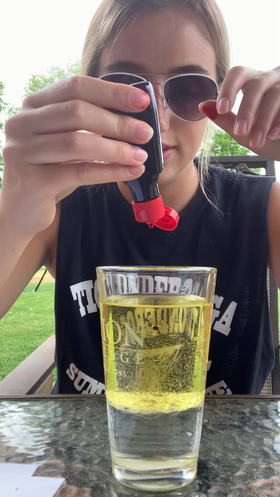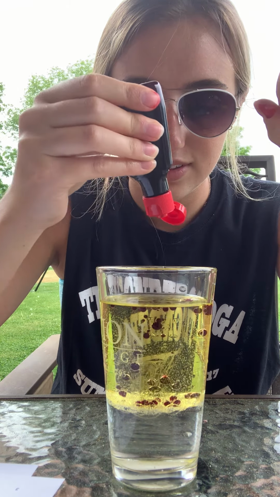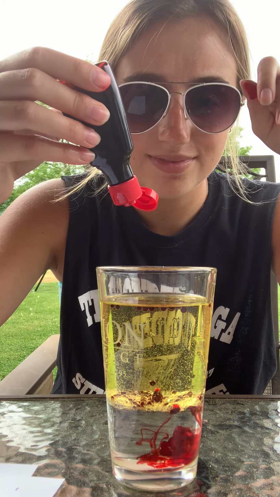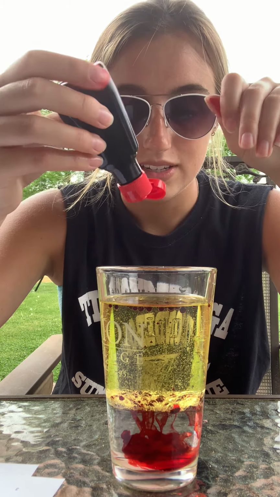All right. Let me see it fall. Now what's cool about adding food coloring is that it's going to sink, but it's going to sit on top of the oil, as we can see here, and then it's going to fall through. That's because the food coloring and the water have a very similar density, but the food coloring is just a little more dense than the water. That's why it ends up actually falling through.